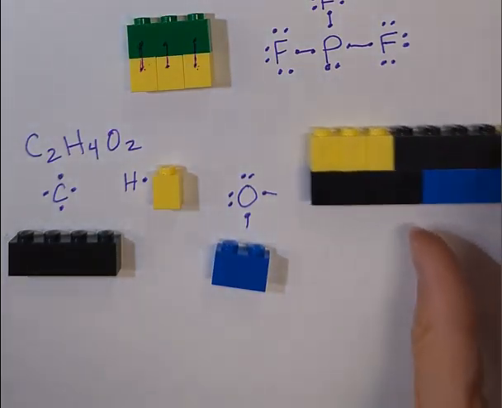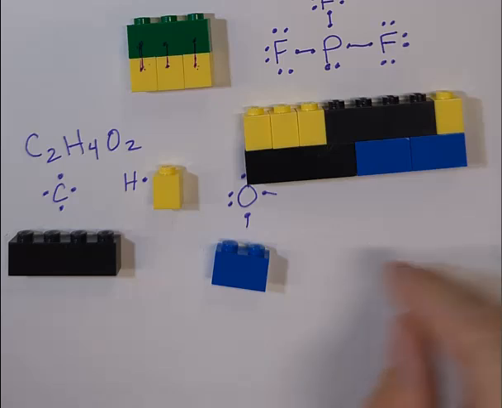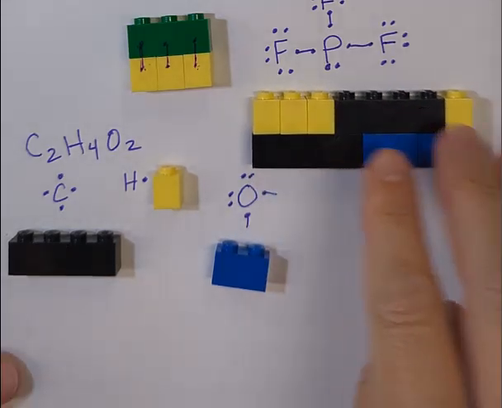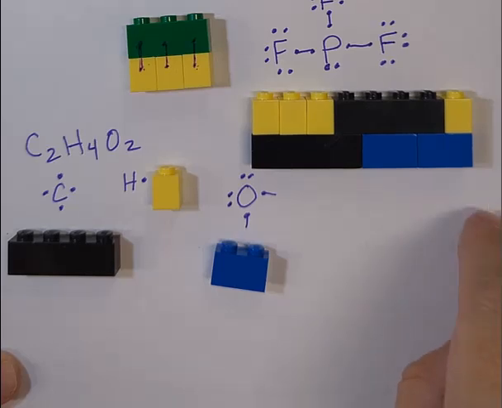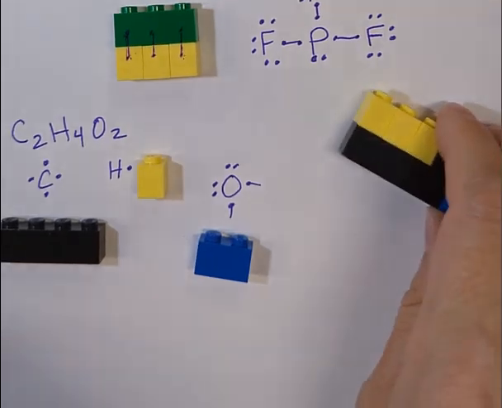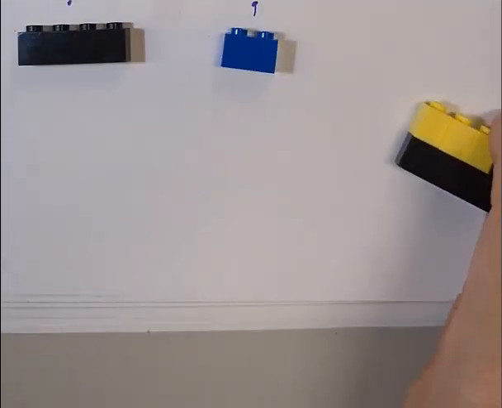It is 2 Legos high. It is a full unbroken rectangle. There's no empty spots in that rectangle. So now I'm going to turn this into a Lewis dot structure. I'm going to move this slightly so that I have room.